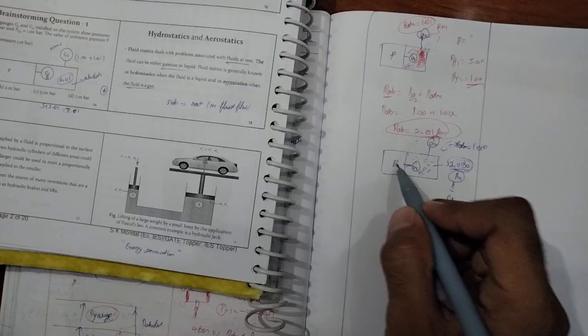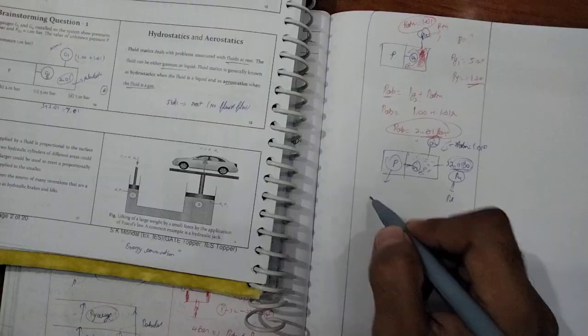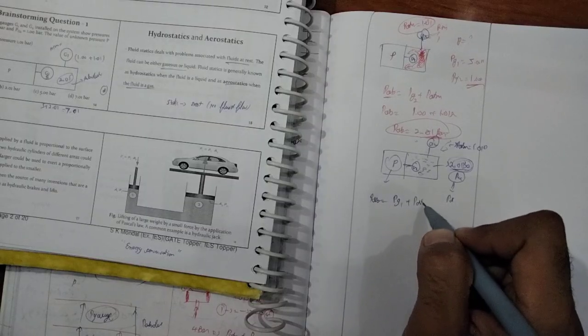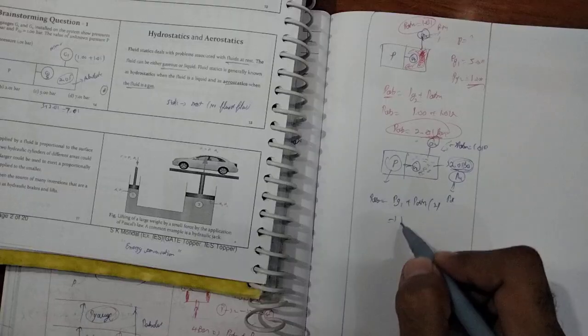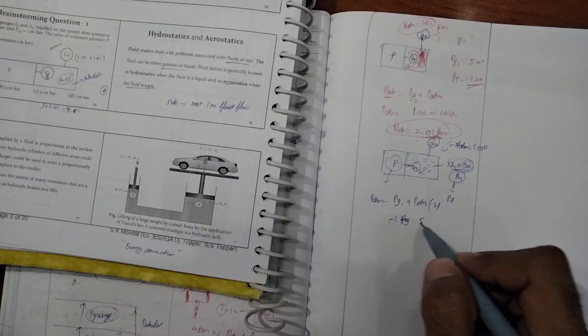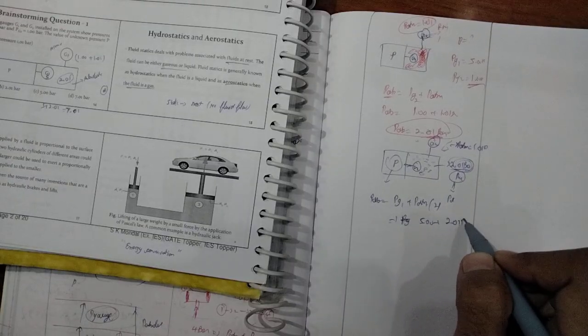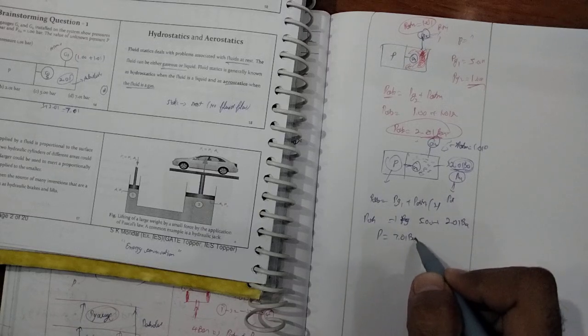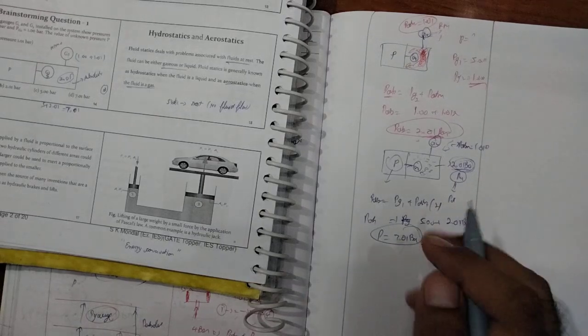So for the pressure P inside, this is absolute. P absolute equals Pg1 plus P ATM of the second gauge. So Pg1 is 5.00 bar plus 2.01 bar. So how much is it? P absolute equals 7.01 bar. Okay, I think you got the point.